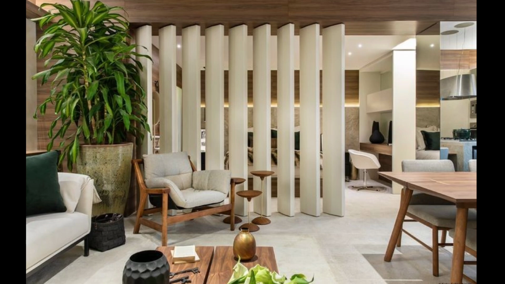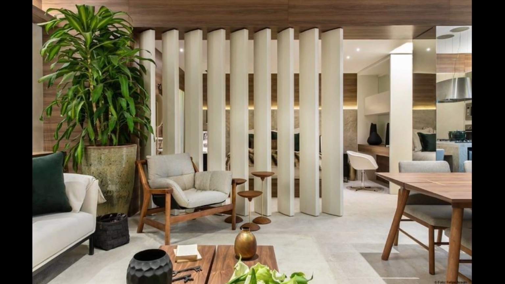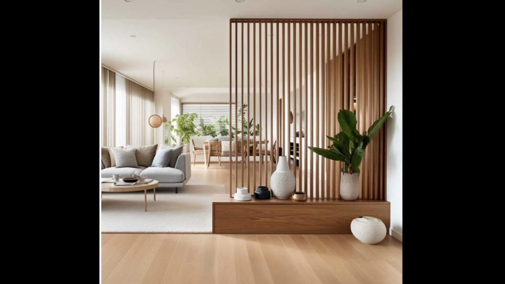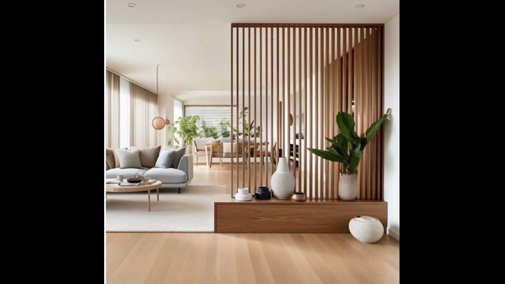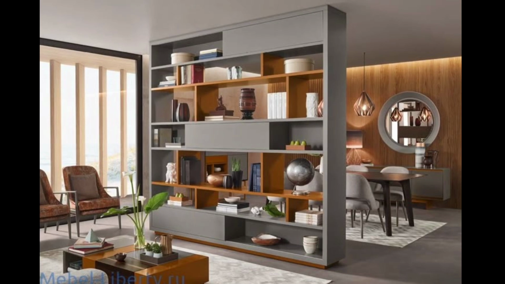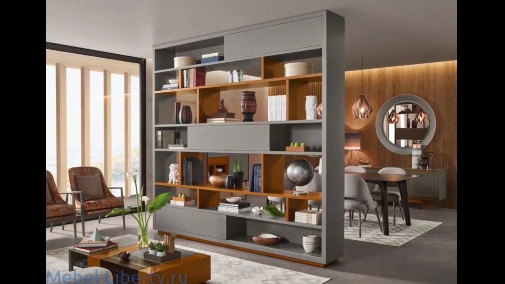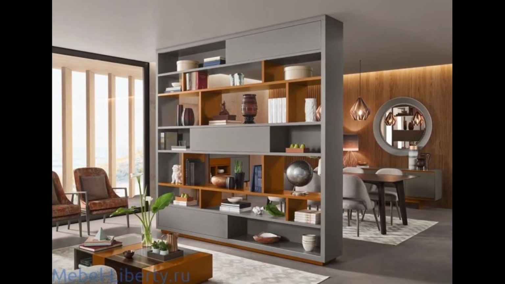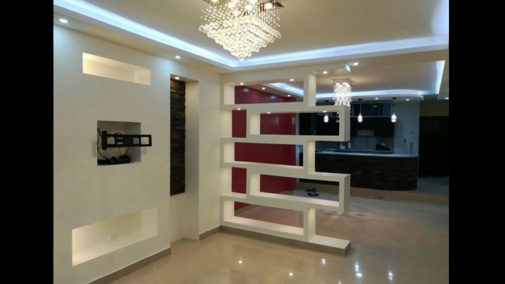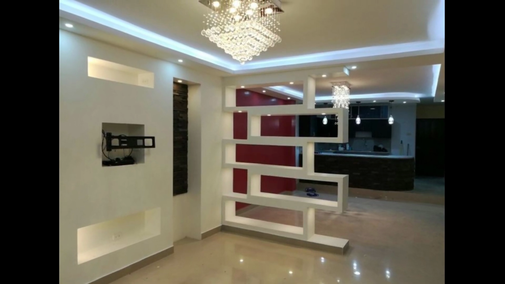Living room partition ideas offer endless possibilities for defining spaces, enhancing functionality, and adding style to your home. Whether you choose open shelving, sliding doors, or a vertical garden, the right partition can transform your living room into a more organized and visually appealing space.